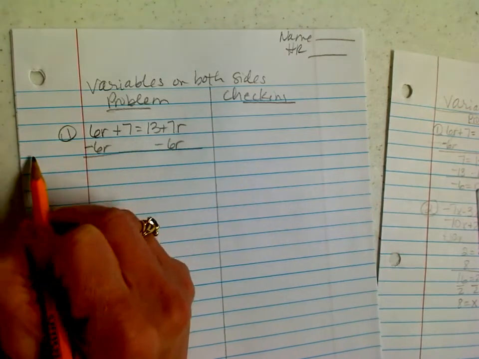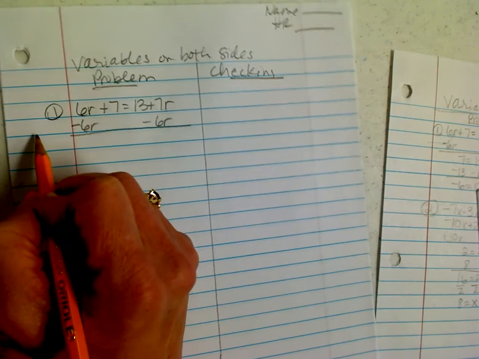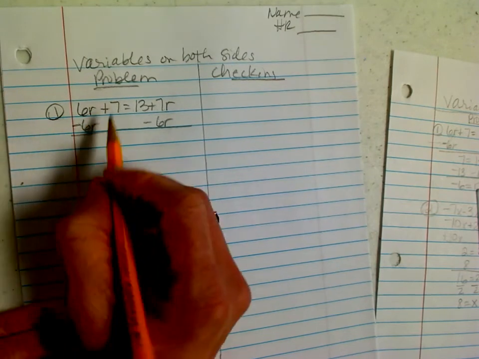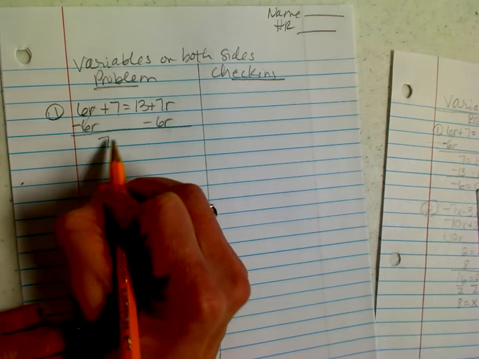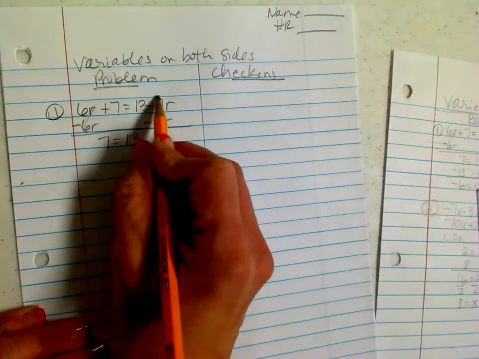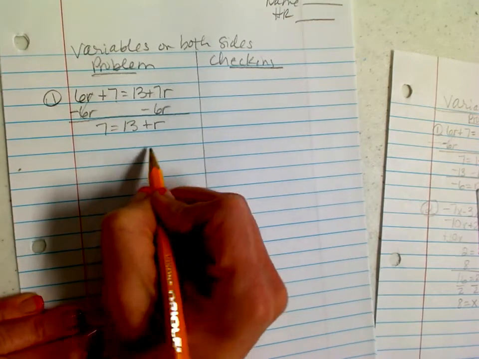At this time, would you please put a little heart by number 1 so I can tell you're really listening? Put a heart by number 1. Just draw a heart. Okay, so 6r minus 6r is gone. You have 7 equals 13. Now, positive 7r minus 6r is a positive 1r, or just positive r.